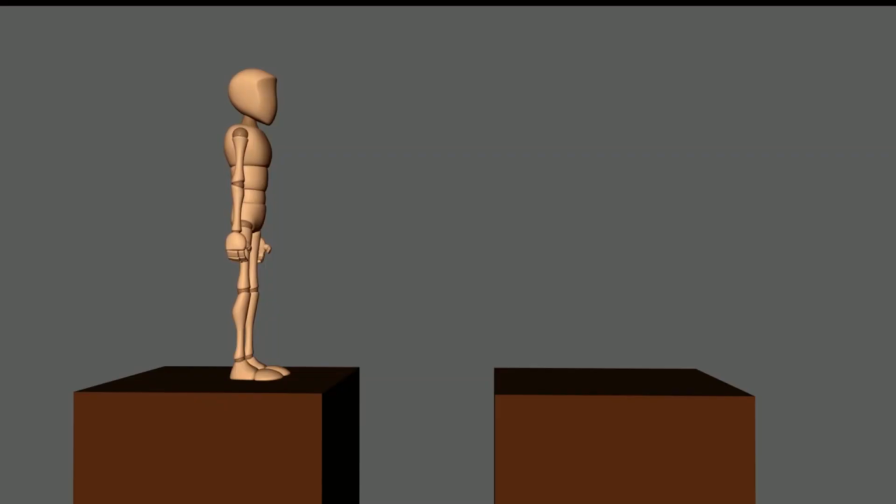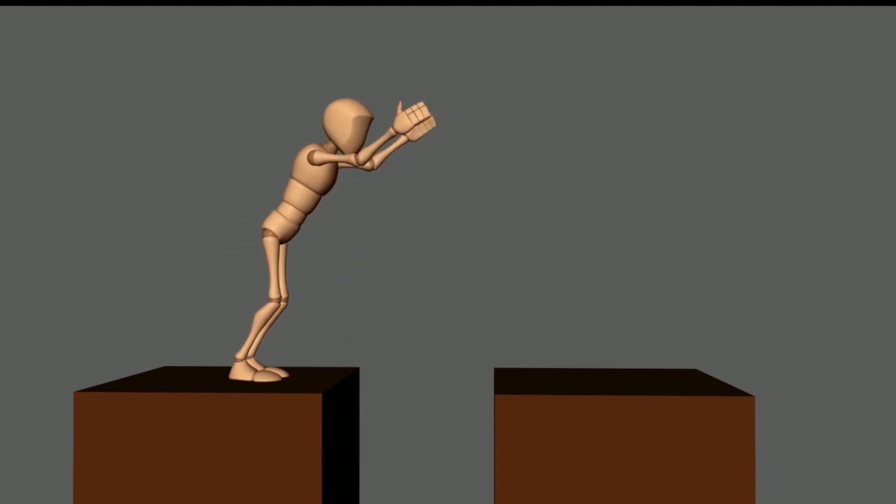Number 2. Anticipation. Anticipation is the preparation for an action. Almost all action has major or minor anticipation. For example, a person jumping will first crouch before leaping to gain enough momentum.